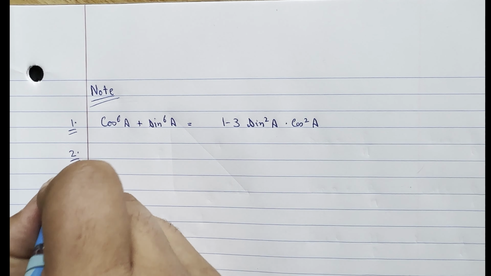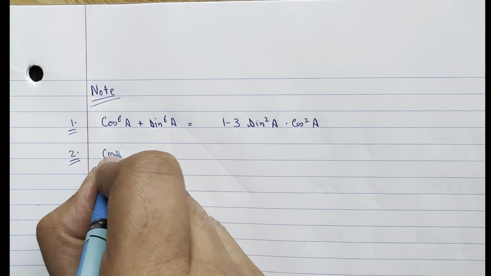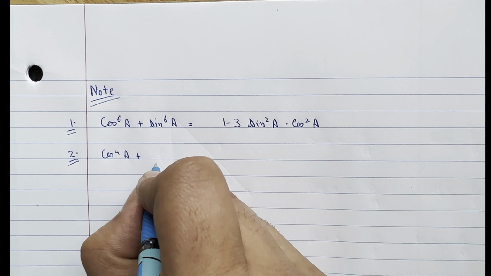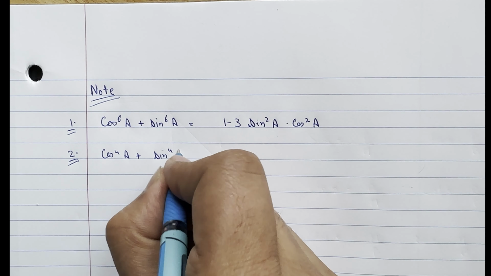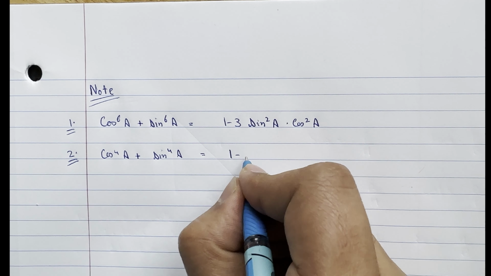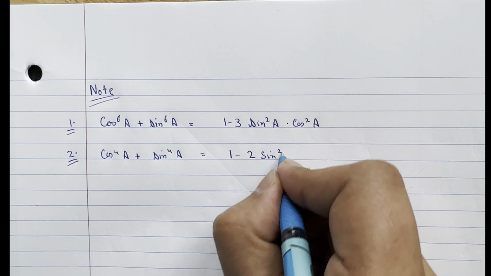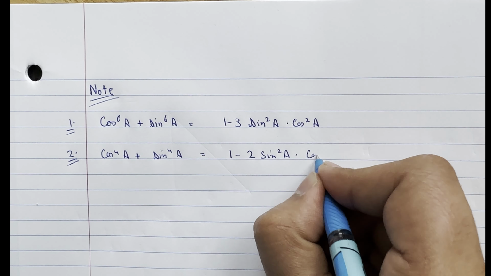Second is cos 4a plus sin 4a equals to 1 minus 2 sin square a cos square a.